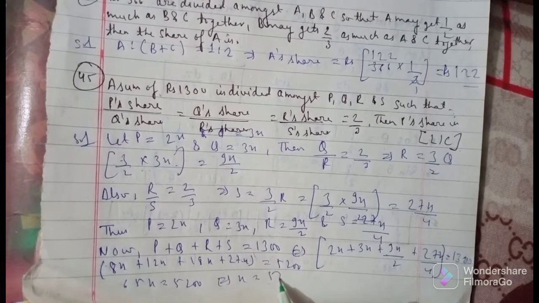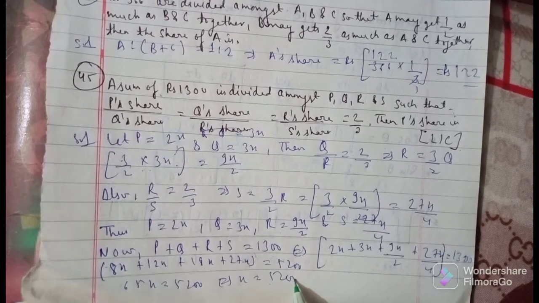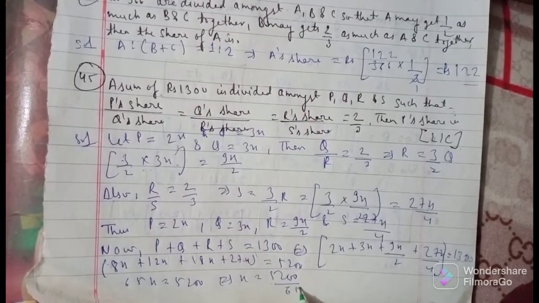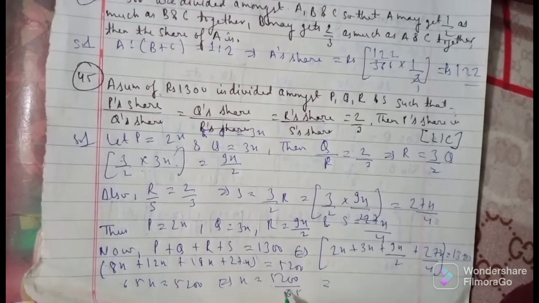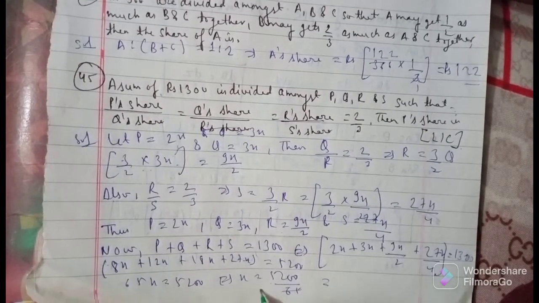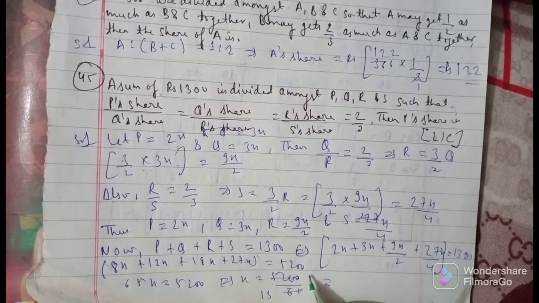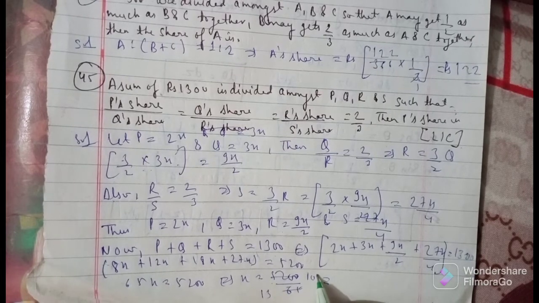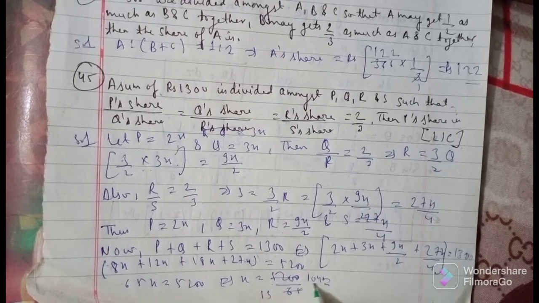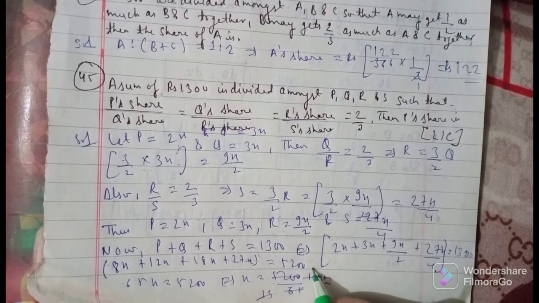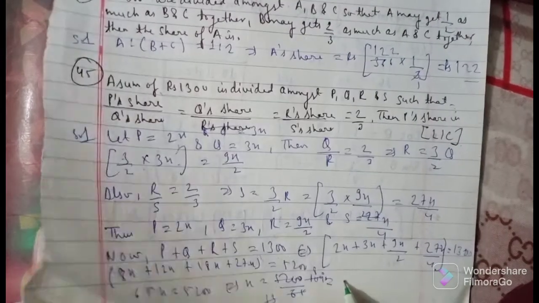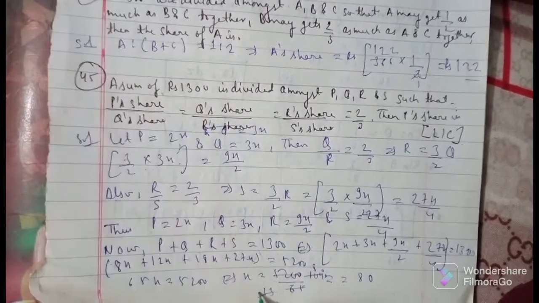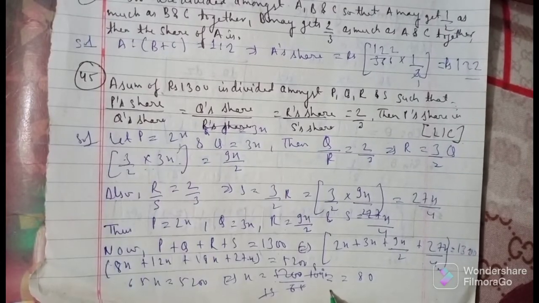So x equals to 5200 upon 65, which will give you, further we can see with 5 only, 5 1s are 5 and 5 3s are 15, 5 1s are 5, then 5 4s are 20, and 0, then again we'll continue and cancel it out, it will give you 80. So we will get here 80, but in the question they said to find out the P's share, so we go for the same.